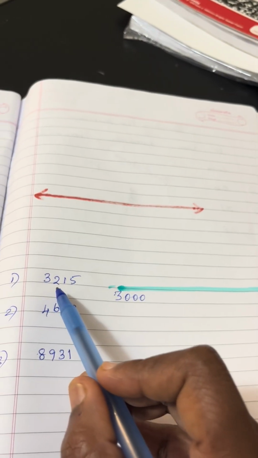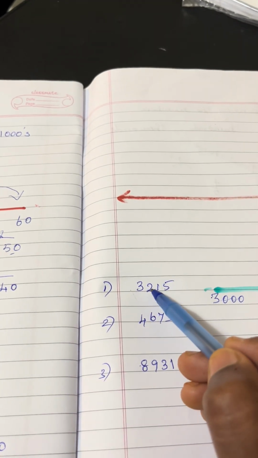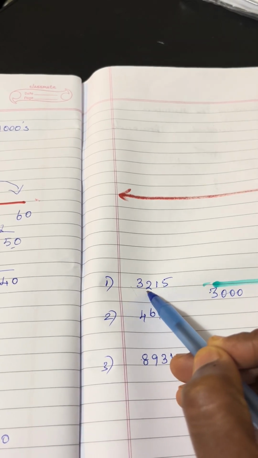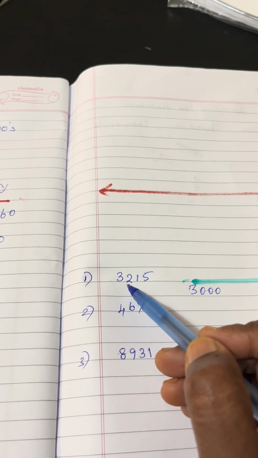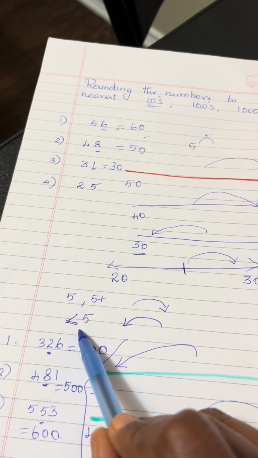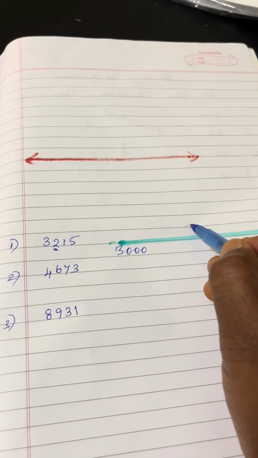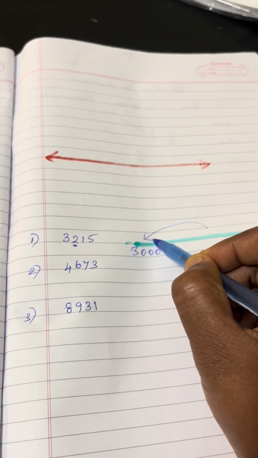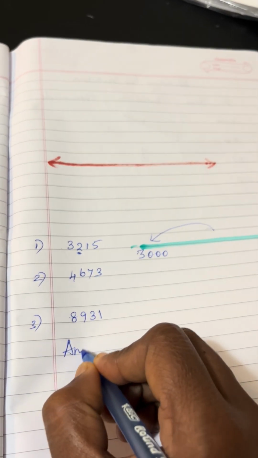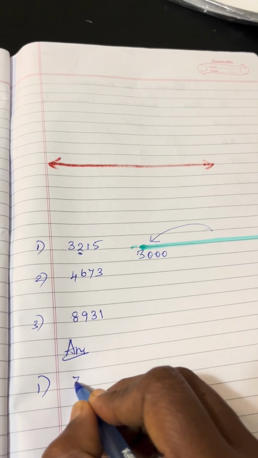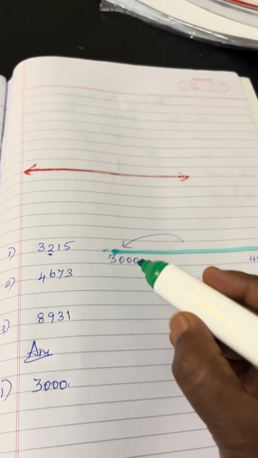Now how many zeros are in 1000, kids? 3 zeros are there, and you are going to look at the hundreds place. What is the number there? It's 2. It is less than 5, so the arrow should go leftwards. We are going to go to the left hand side. So we are going to write down the answers. For the first problem, the answer is 3000. Okay, done. Let's go for the second problem.